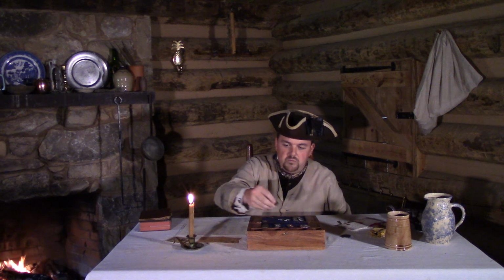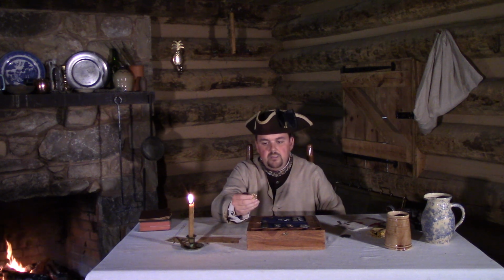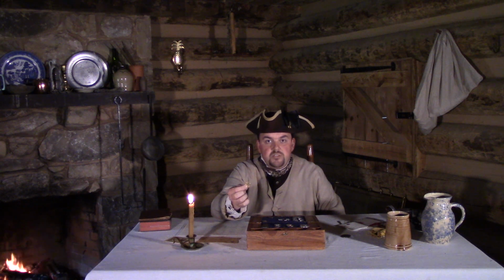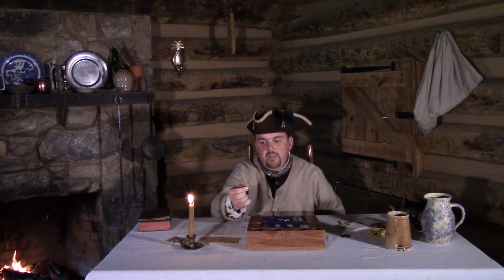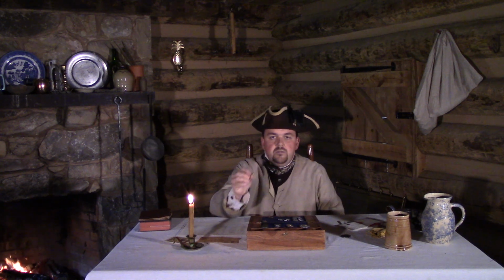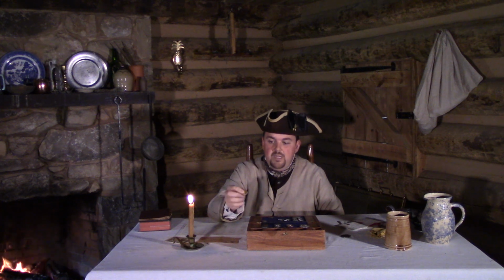Probably the coin that was worth the most in that time period is the guinea, and this is a gold coin, and it's worth 21 shillings. This is 1 shilling more than a pound. Guineas are called guineas because the gold came from the coast of West Africa, from Guinea, to make these coins, and so that's why they're called guineas.